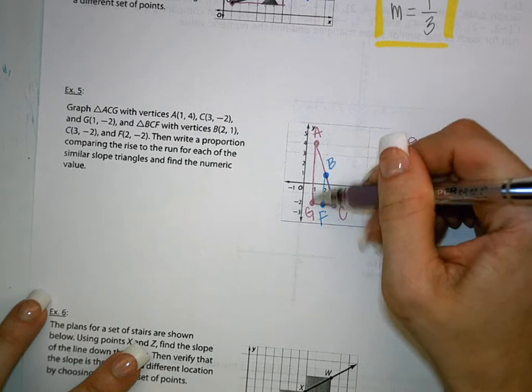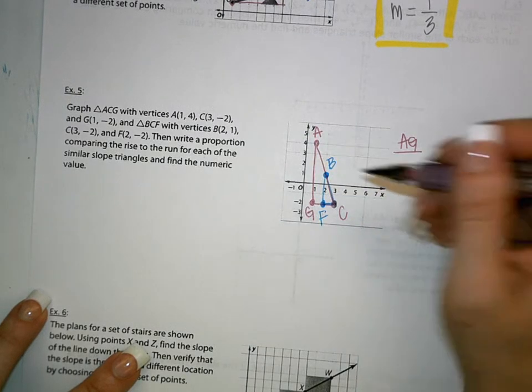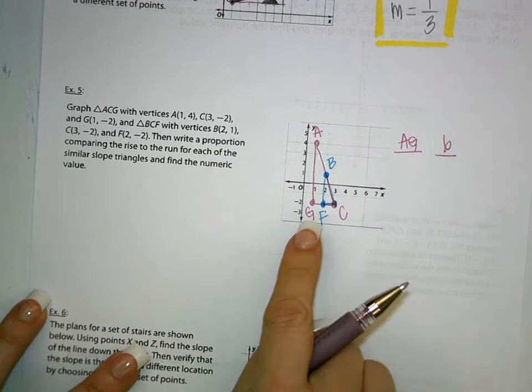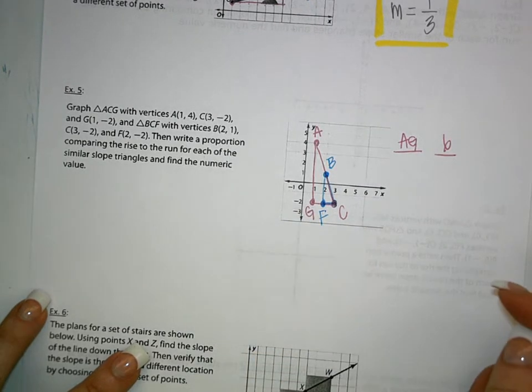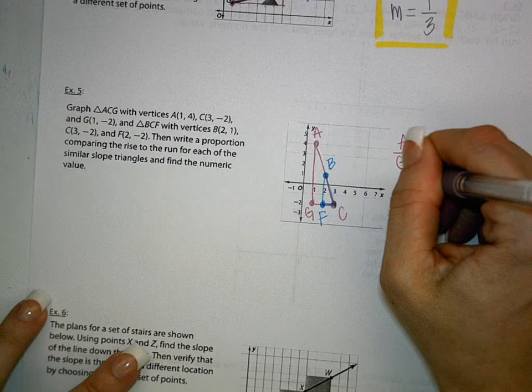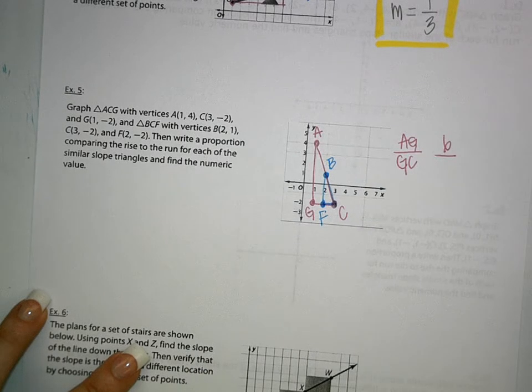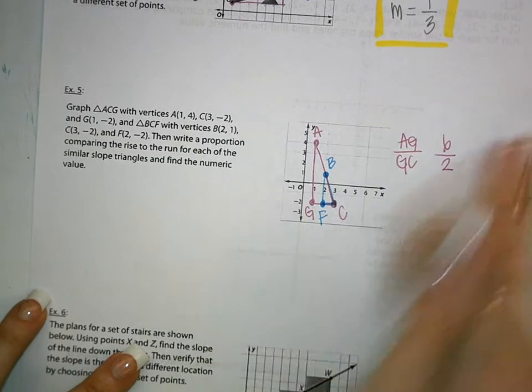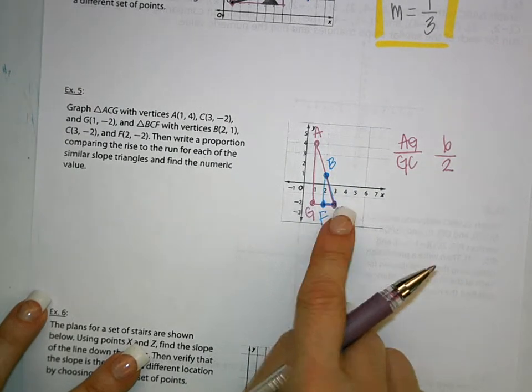How long is AG? Yes, 6 over, what's the run? What's the side that's the run? GC. And how long is that side? Should be 2. Okay, to get from 1 to 3 is counting 2 over.